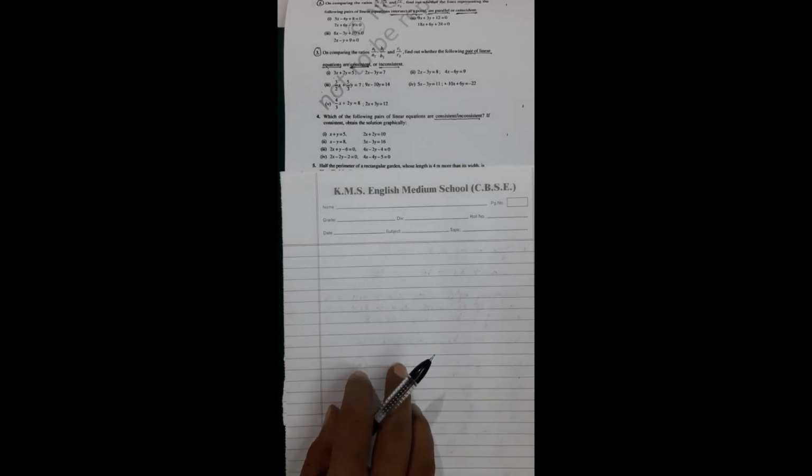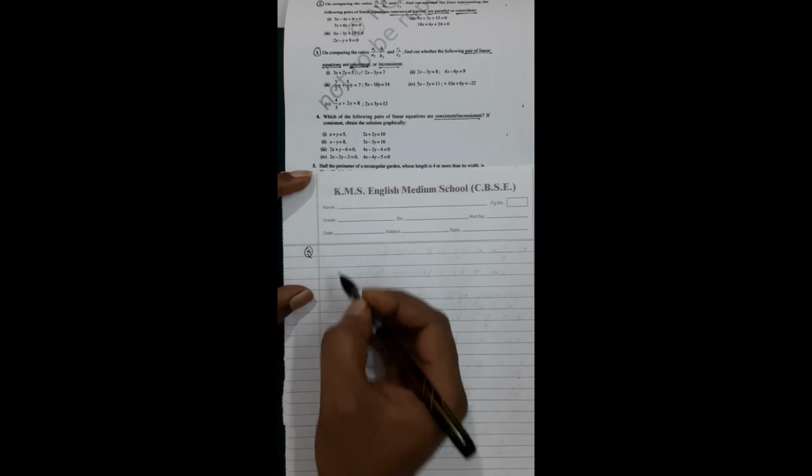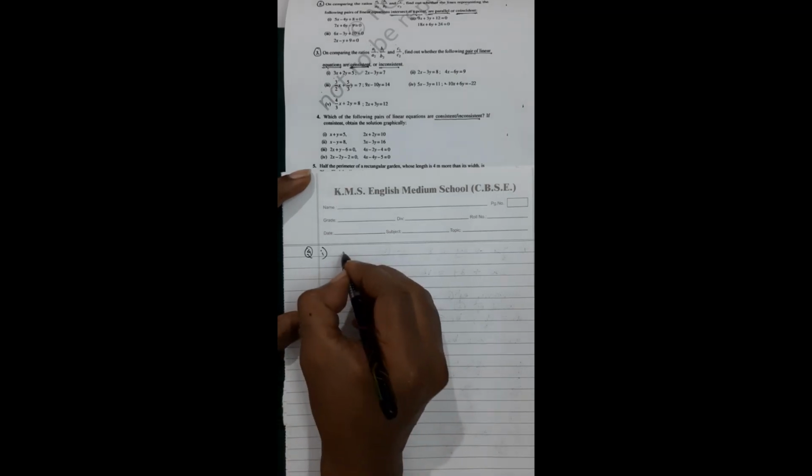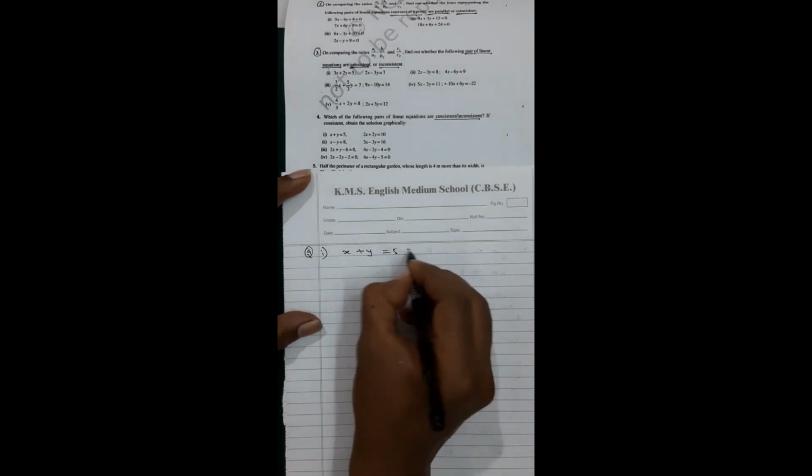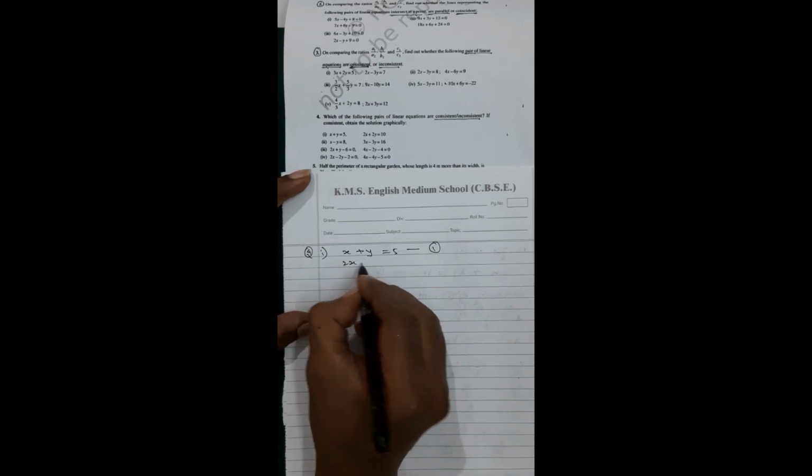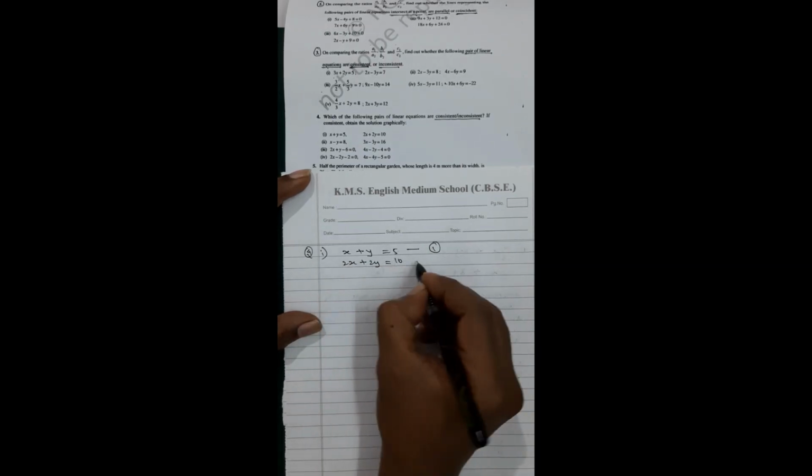Word problems, my dear students, we will be doing together. Okay, again the same thing. Which of the following pair of linear equations are consistent, inconsistent? If consistent, obtain the solution graphically. Okay, this is question number 4. And here they are telling, of course, first one, x plus y is equal to 5. Now we can speed up. 2x plus 2y is equal to 10. See, they are going to be consistent, 2, 2, 2. So we will have to draw the graph of this.